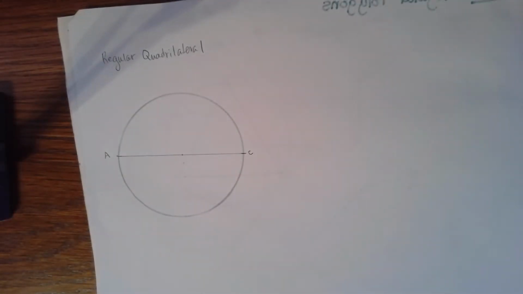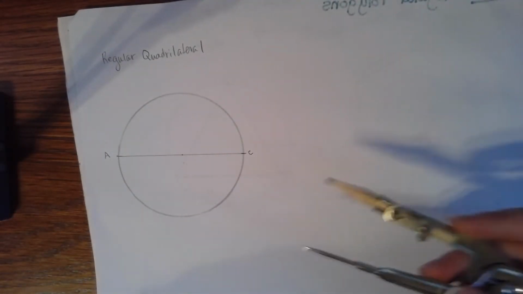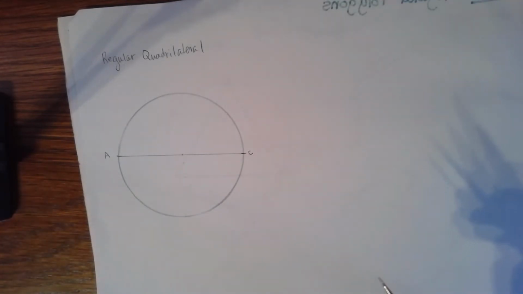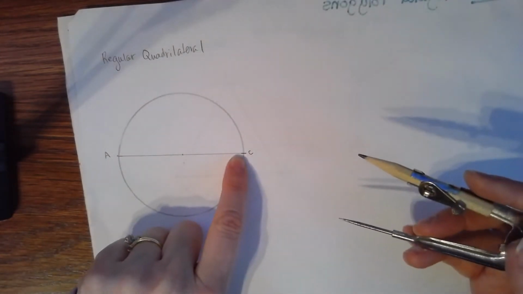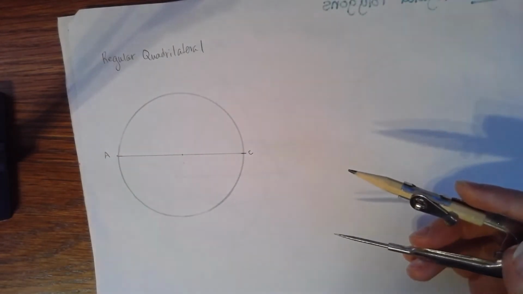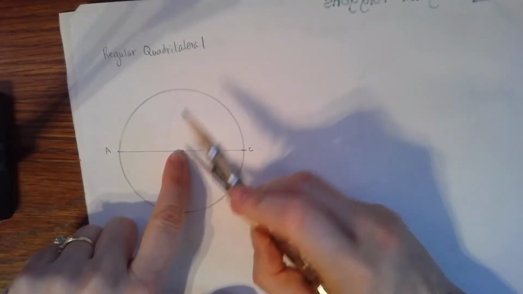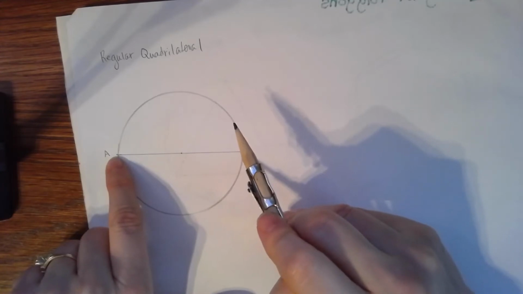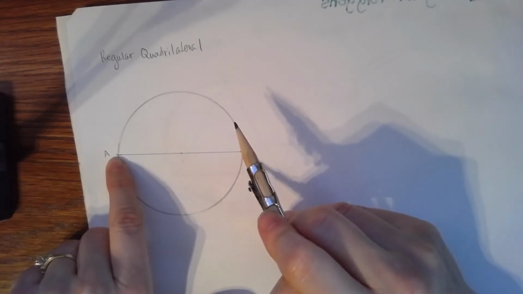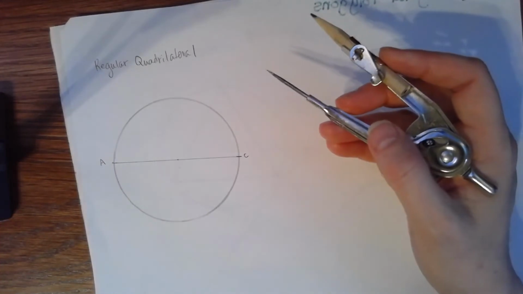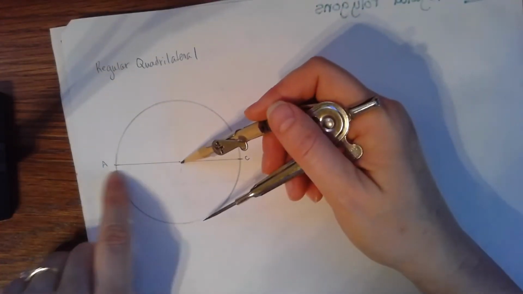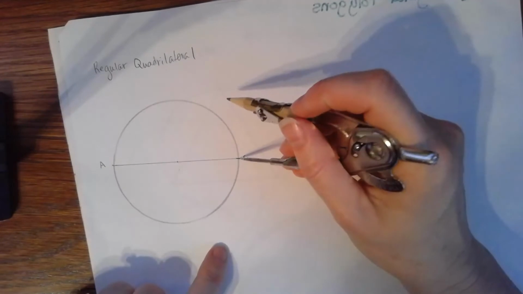Okay. And we know that a square is a rhombus, and so we know that the diagonals of a rhombus are perpendicular to each other. So this is the diagonal of my square, and the other diagonal is going to have to be perpendicular to it. So basically what I need is a perpendicular through the center to this diagonal. Then that will give me the other diagonal, and then I can just connect the two. So I need to do a perpendicular bisector of diameter AC.